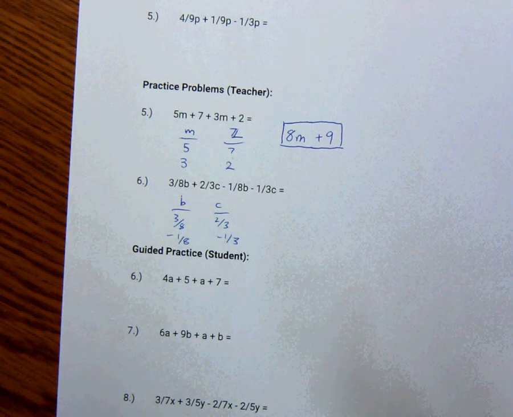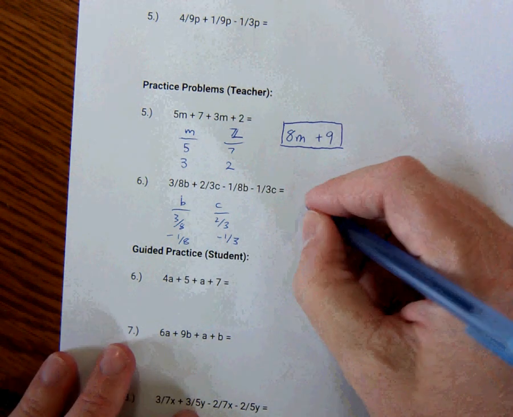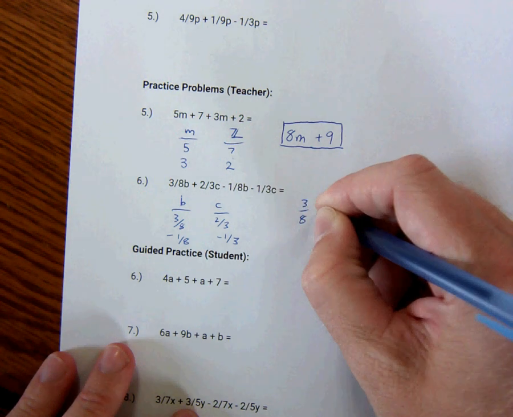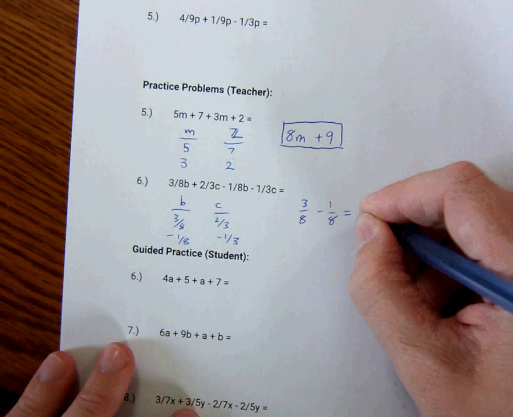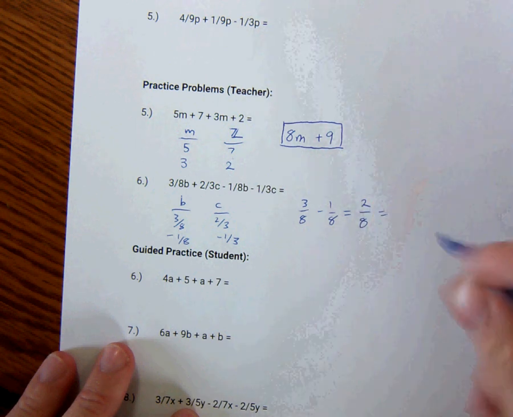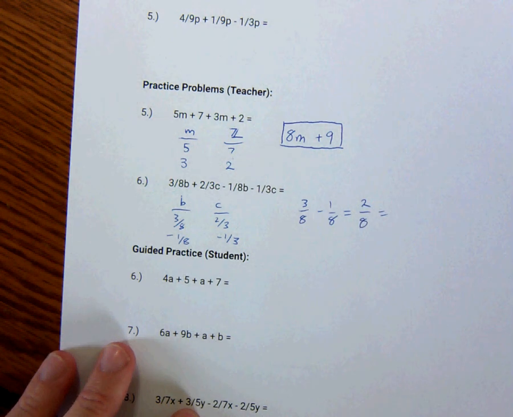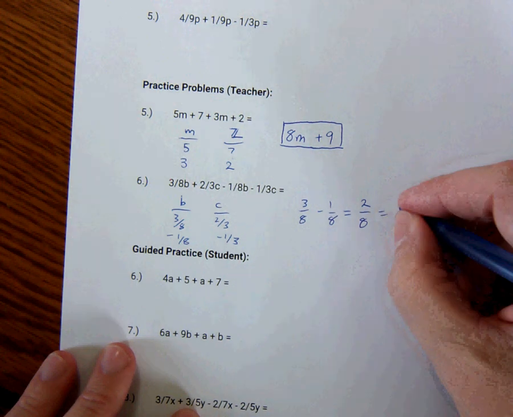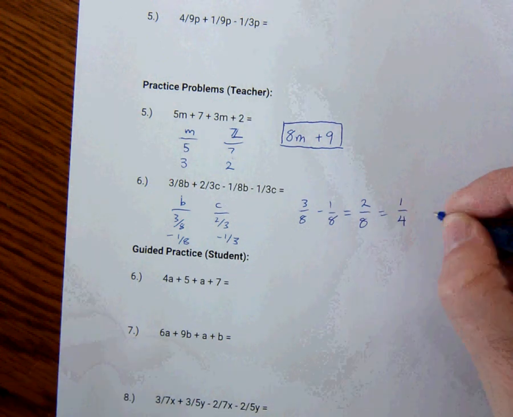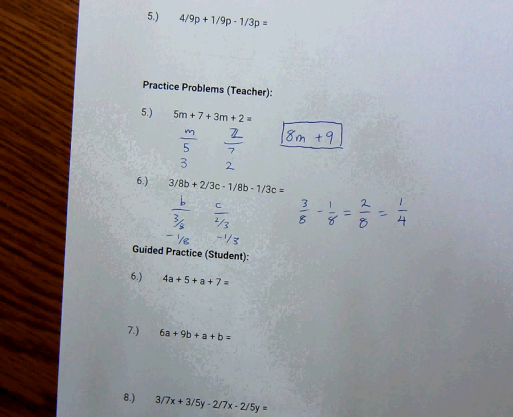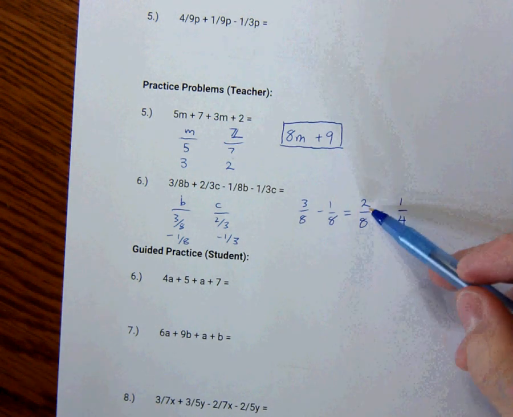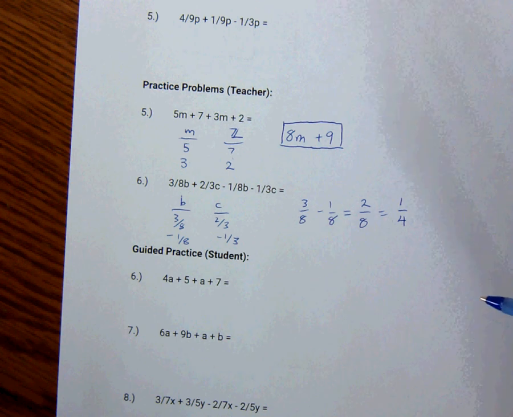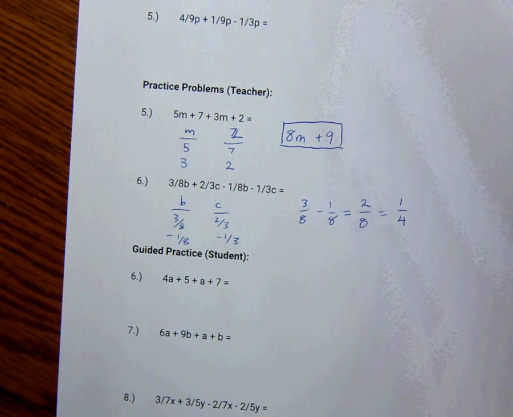To combine these, we say 3/8 minus 1/8. 3 minus 1 is 2, so that's 2/8. And don't forget to check whether it simplifies, because 2/8 does simplify down to 1/4. The reasoning is that 2 goes into 2 and 8: 2 divided by 2 is 1, and 8 divided by 2 is 4.